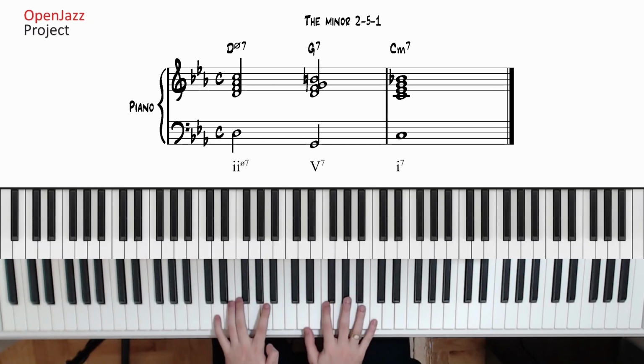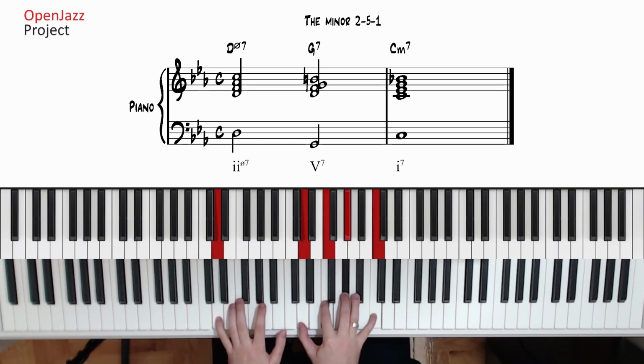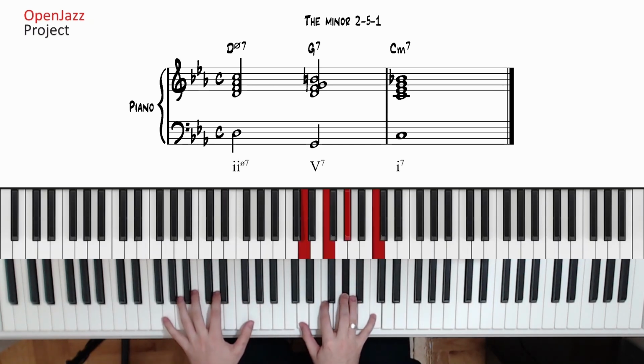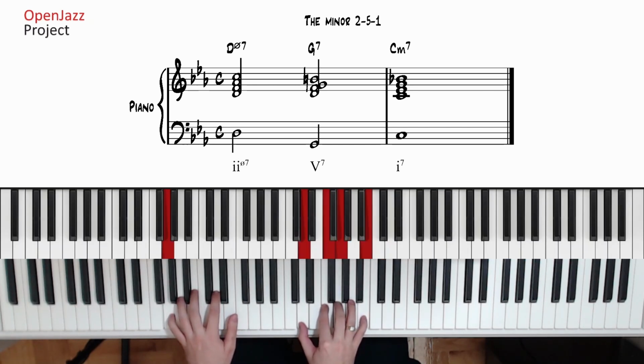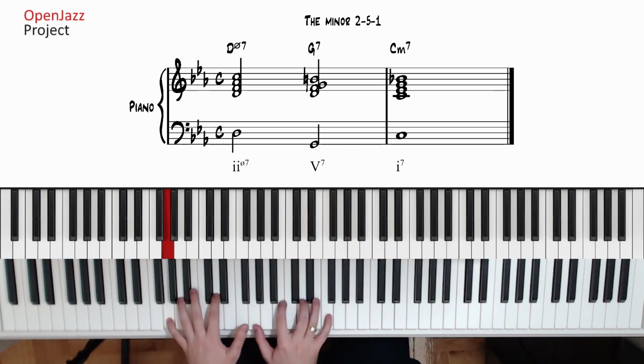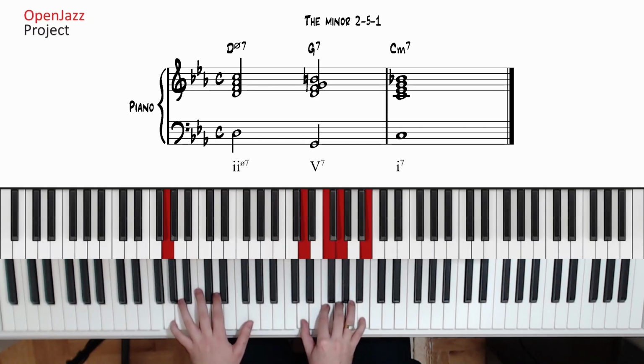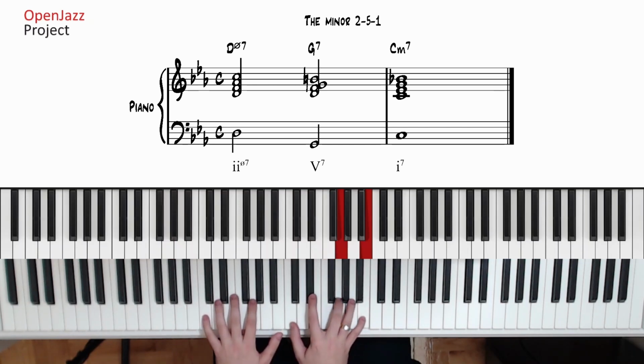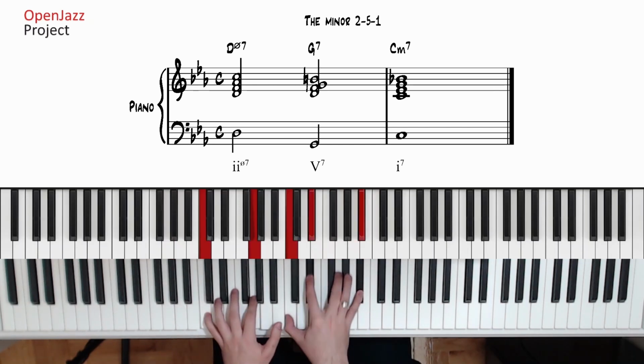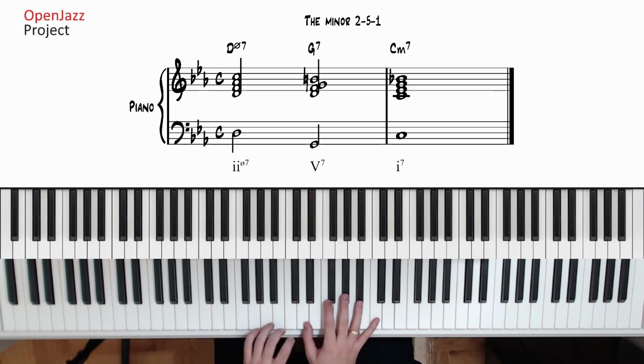We're gonna take our root position D half diminished, and then we're gonna go to the G, and we have our second inversion. Okay, first inversion will be here, and then second inversion here. And if we're gonna resolve to the C minor now, we drop the 7 down because now we have the minor 7. This creates nice voice leading for the top voice.